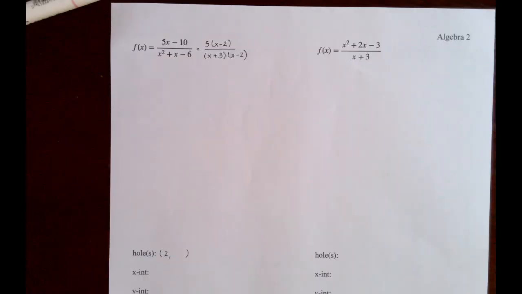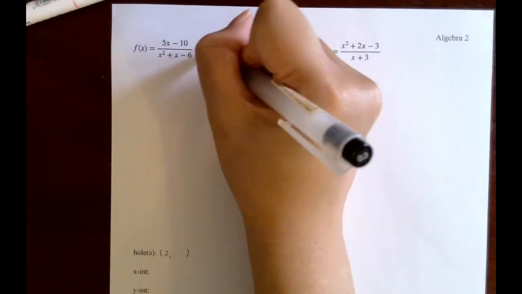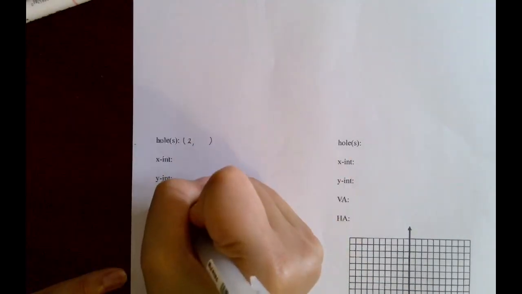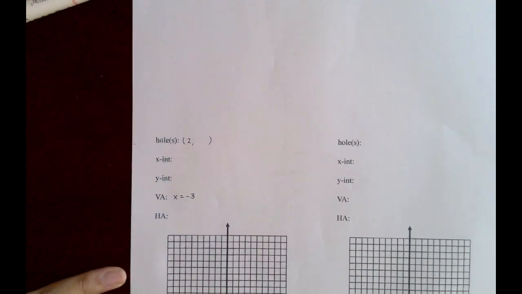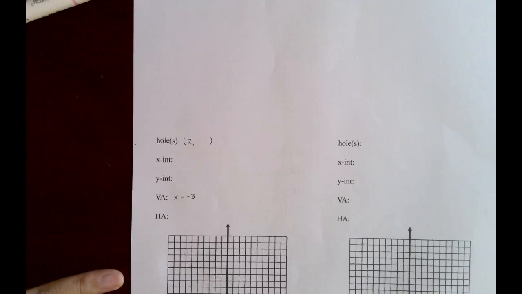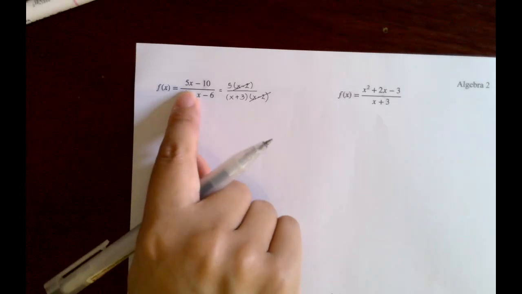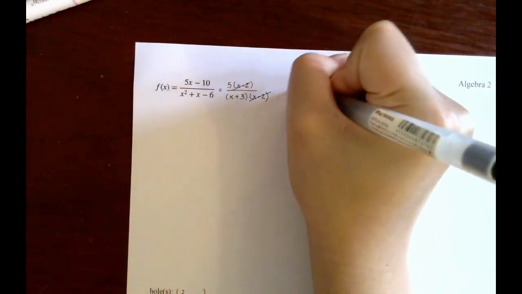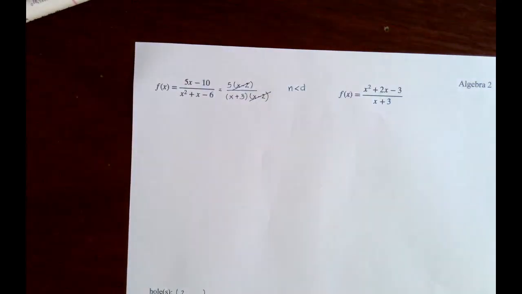So the hole will be at 2 comma something. Then we can cross that out. This one here is going to give me my vertical asymptote, and that will be at x equals negative 3. Then we need to figure out our horizontal asymptote. Here, the numerator is degree 1 and the denominator is degree 2. So in this case, the numerator is smaller than the denominator.